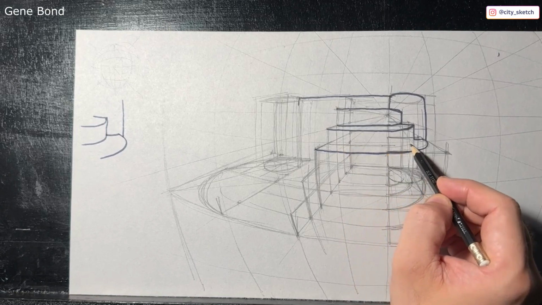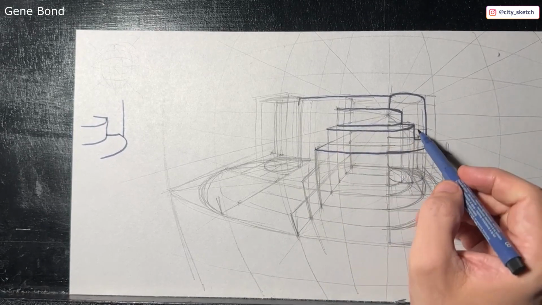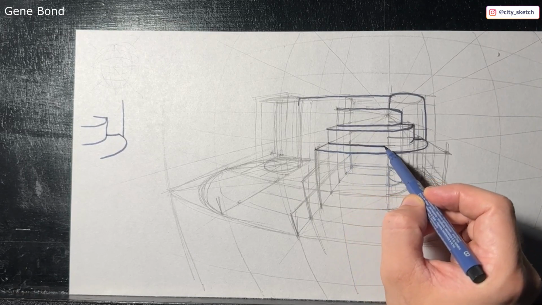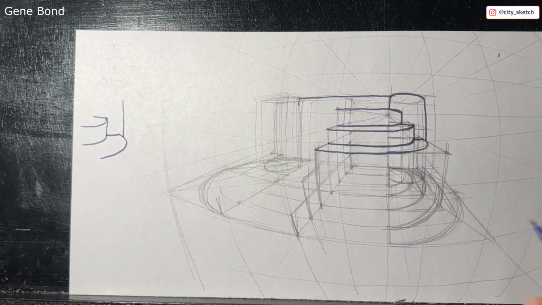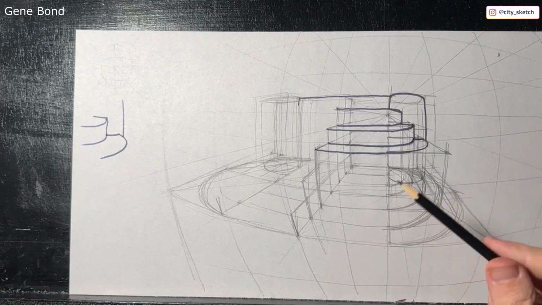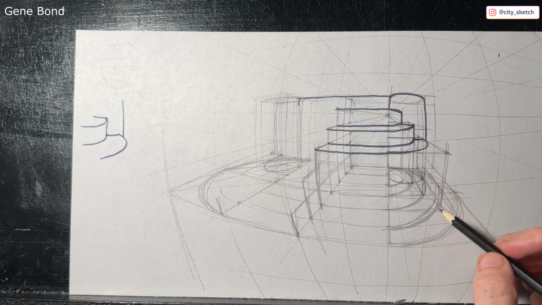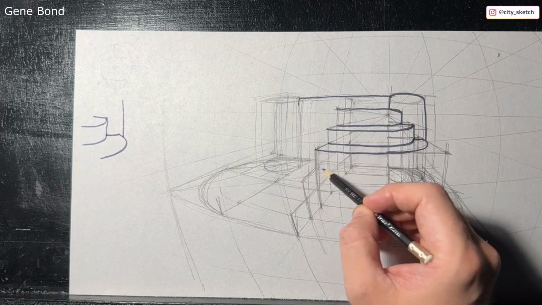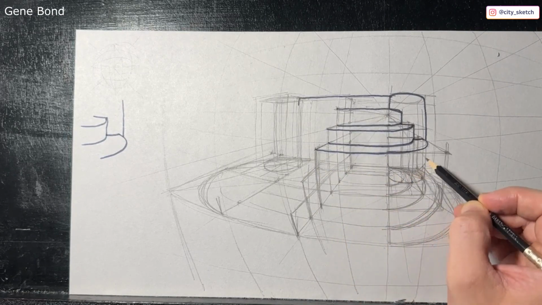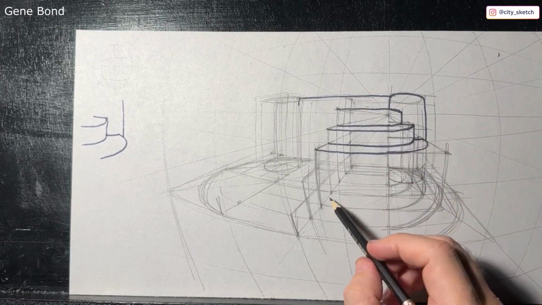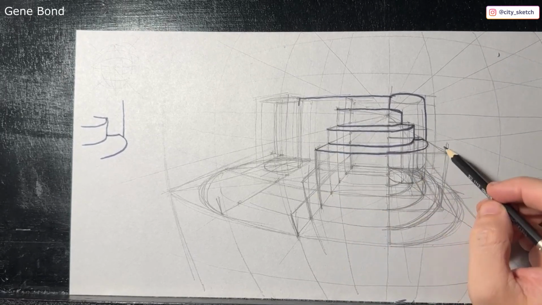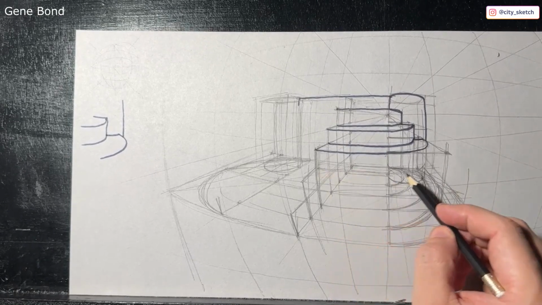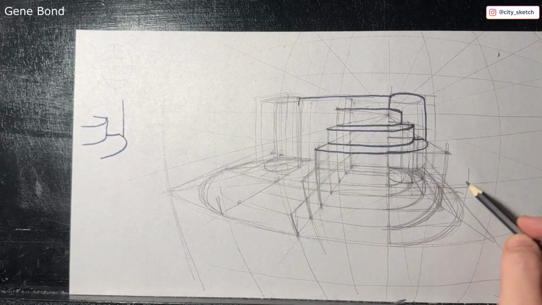So on this curve, and same just like I did with this plane, I can do the same with these planes here.